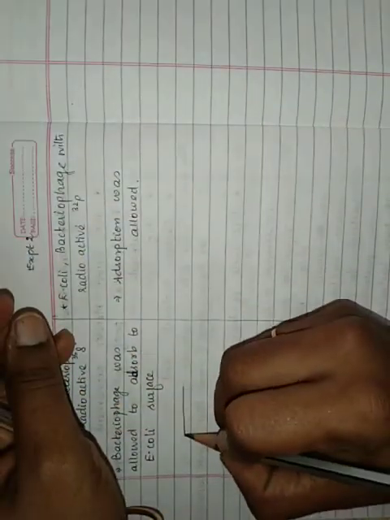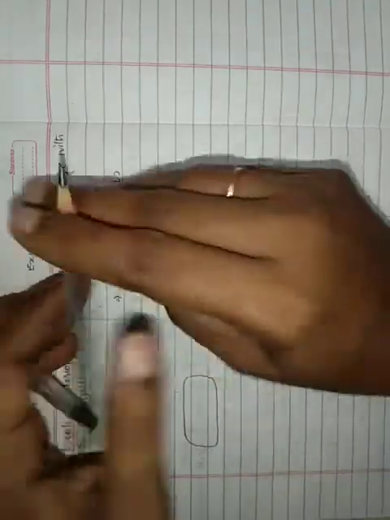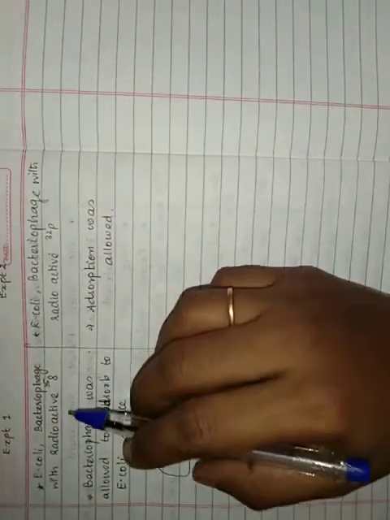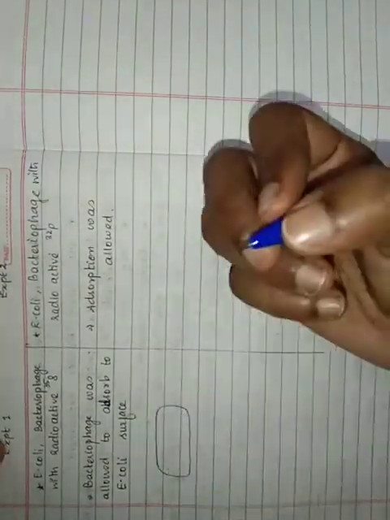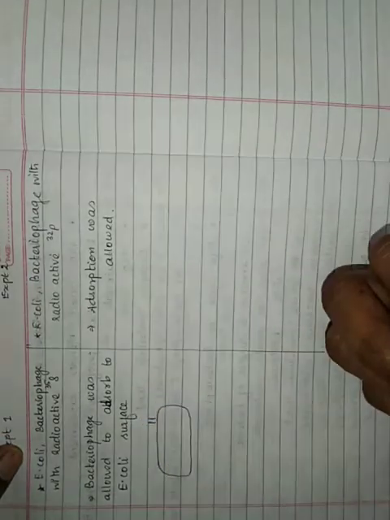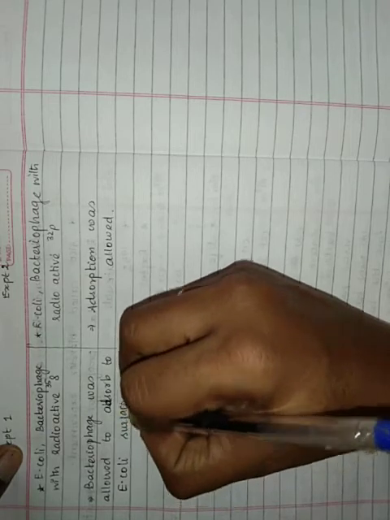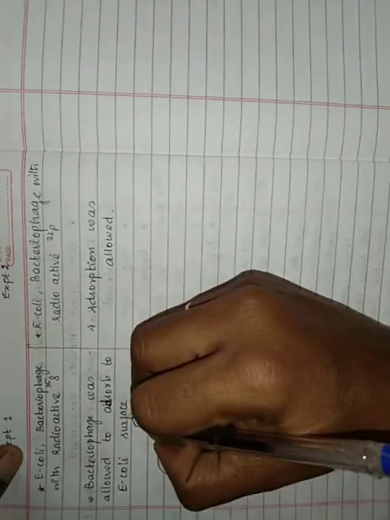So what happened was, onto the bacterial cell, to differentiate the radioactivity, I'll just draw it in a blue color so that radioactivity is seen in the sulfur molecules.